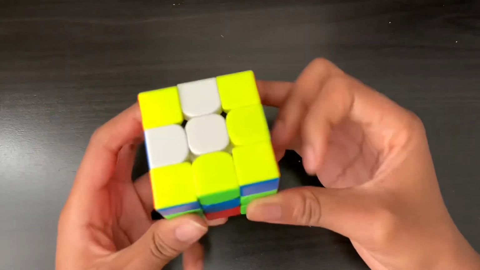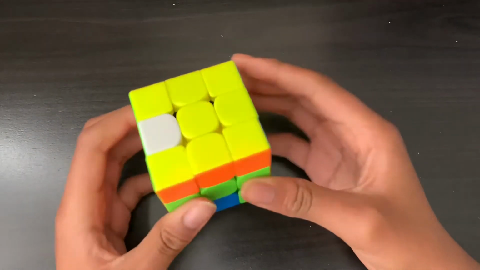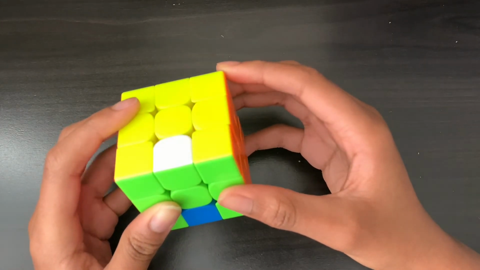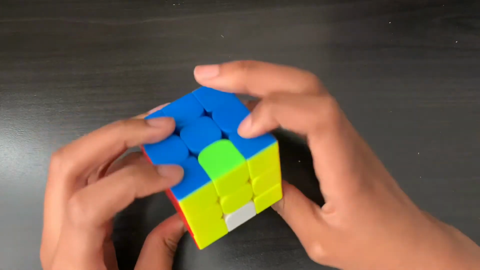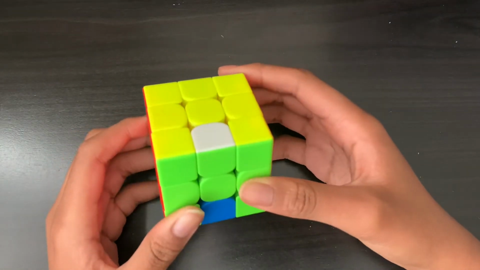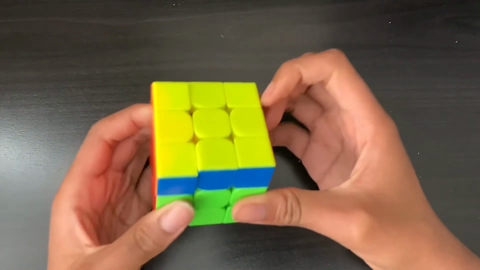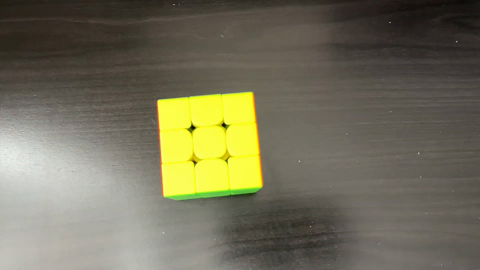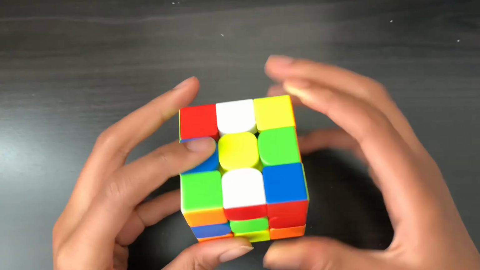So, and then put them on the left and right sides. And then do L4E or L3E depending on the case. And it looks like we have L3E, so with a U2 AUF. And there you go. That is the shadow slice no columns method.